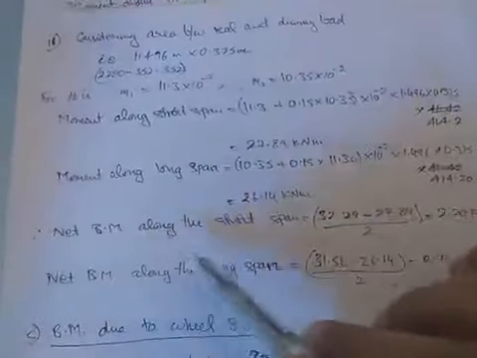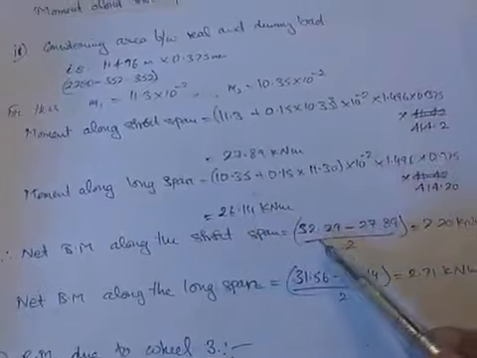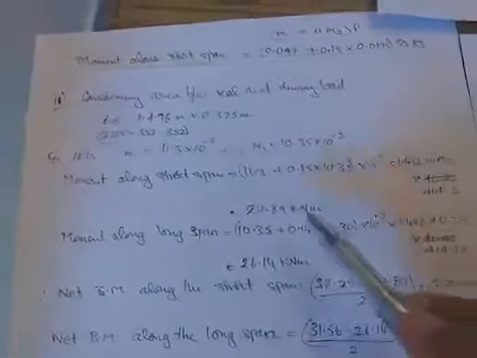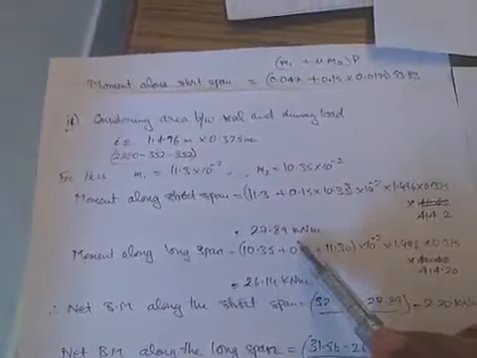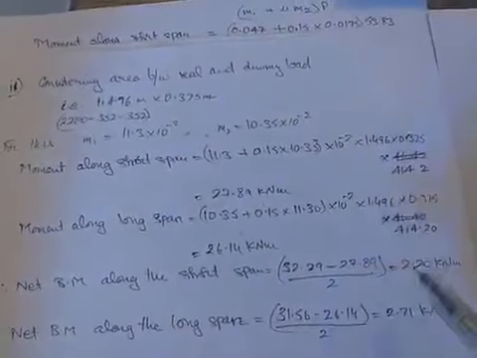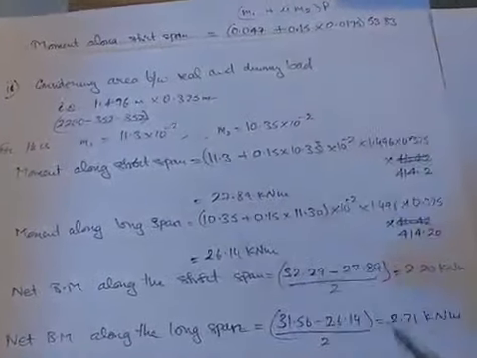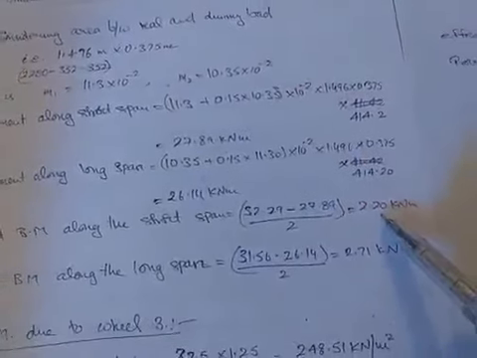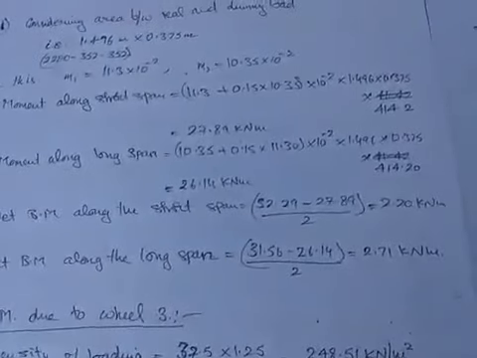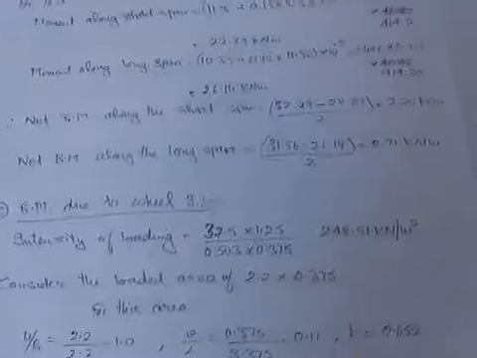So the net bending moment, which will be my resultant, will be the moment calculated for the whole strip minus this for the area between the real and the dummy load, divided by 2. I have taken the dummy load, so the dummy load will be removed. This gives me a result of 2.2 kilonewton meters as the bending moment along the short span for the real load of 62.5, which is placed asymmetrically. Similarly, for the long span, it is 2.751 kilonewton meters.